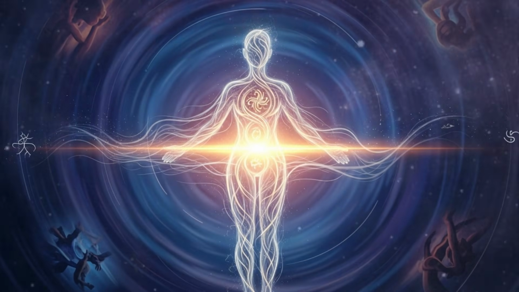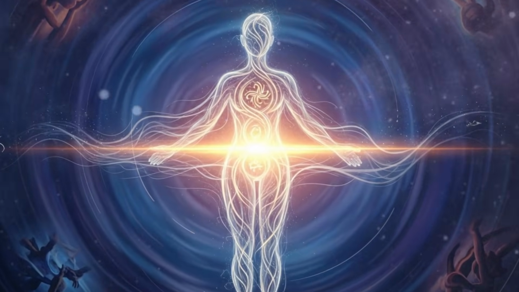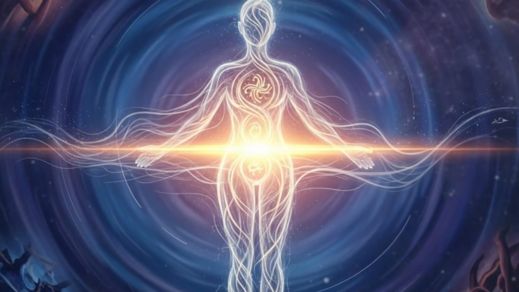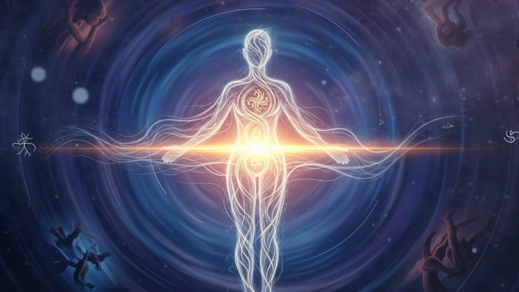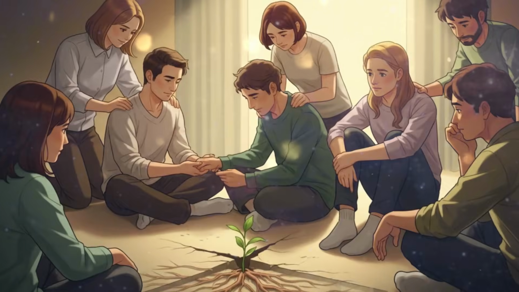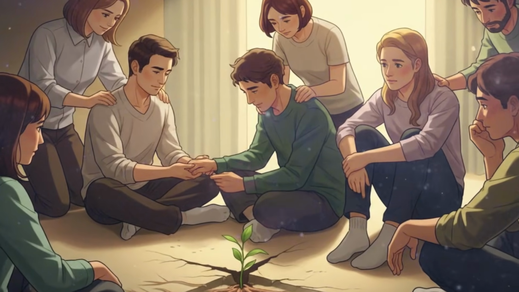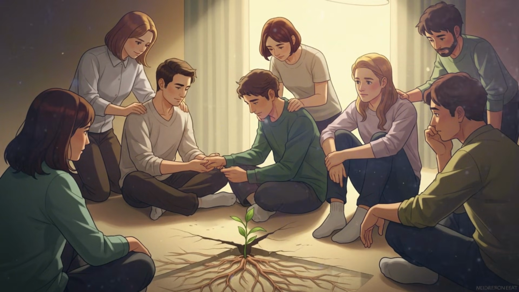Purpose and meaning are psychological needs that extend beyond basic survival. People who feel their life has meaning report greater well-being and resilience. Finding meaning can involve contributing to something beyond oneself, pursuing valued goals, or being part of a community.